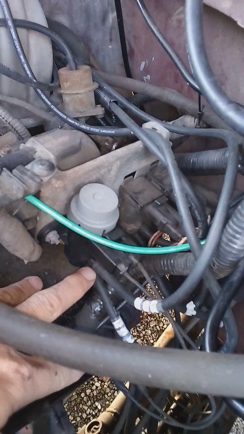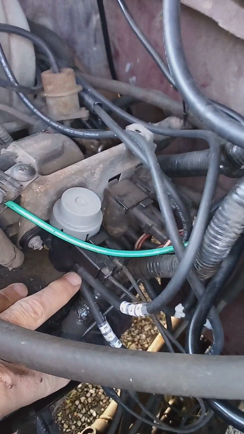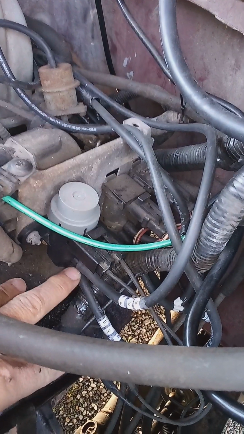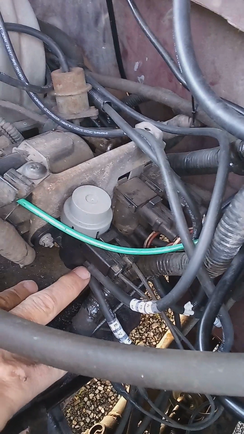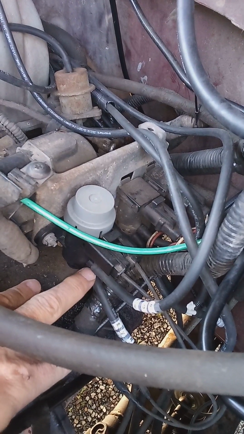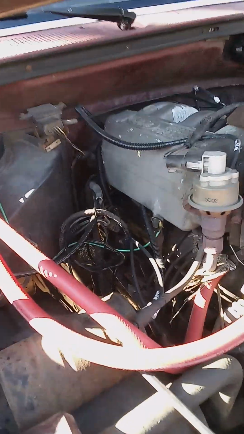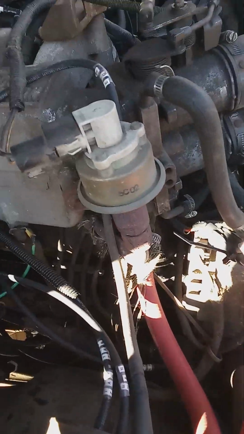It's designed to leak down, a slow leak. So if you apply vacuum here, if you have a vacuum pump, and it leaks down, it's actually supposed to bleed off.